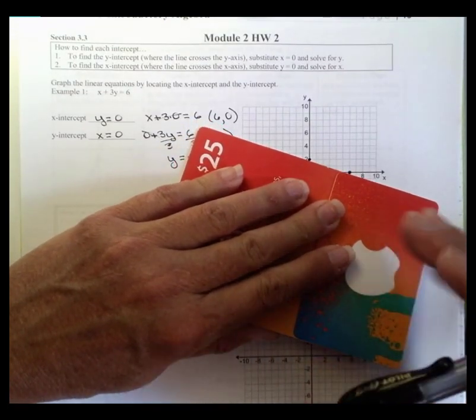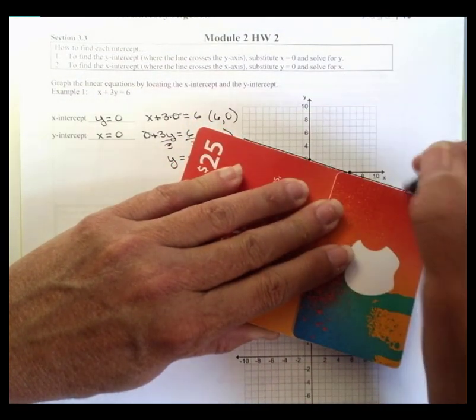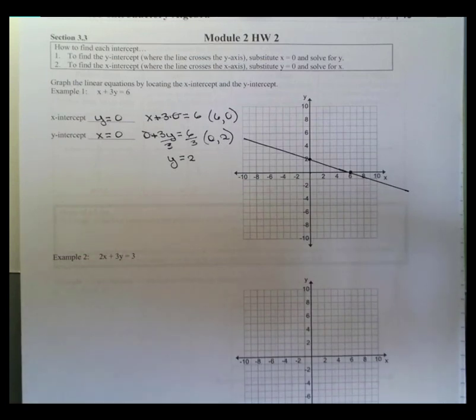Now, usually I say plot another point just to make sure you got them right, but plotting the intercepts is all you really have to do to find this one and figure it out, okay?